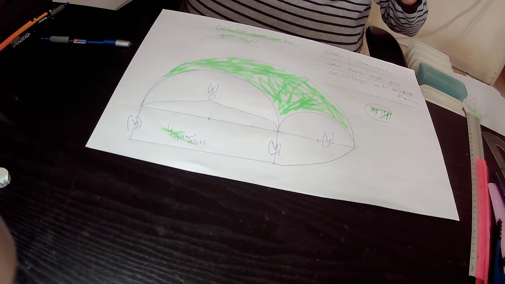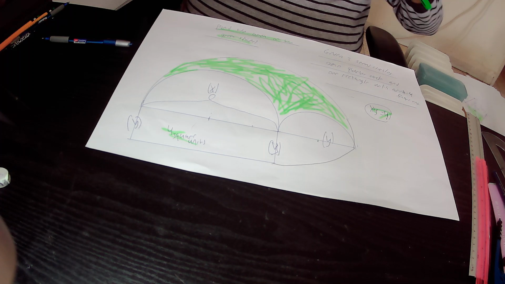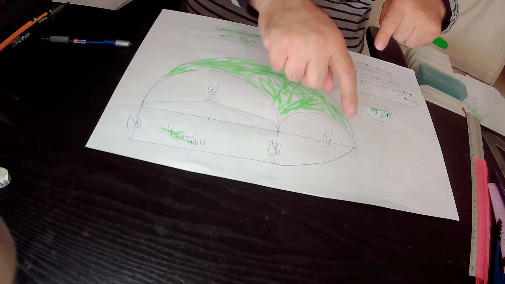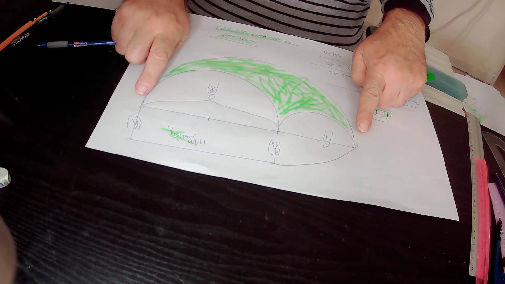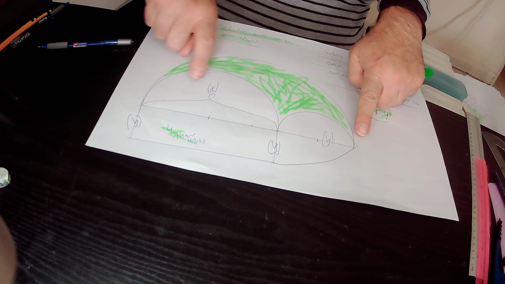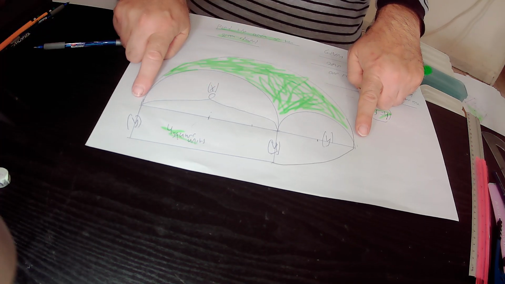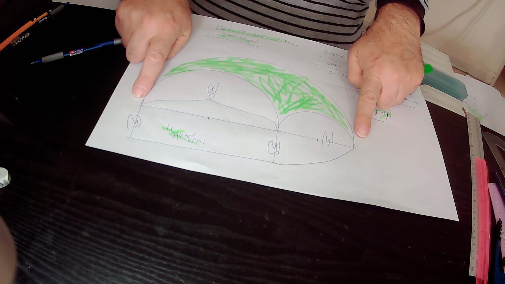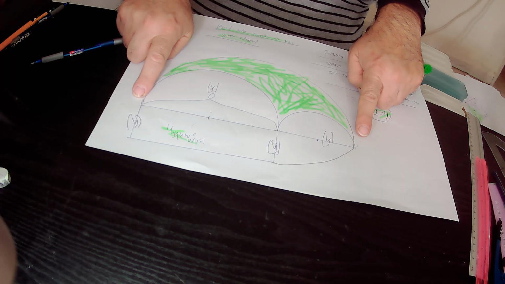So what is the diameter of this biggest semicircle? The diameter of this biggest semicircle is x plus y. Therefore, the radius of this biggest semicircle equals x plus y over 2.